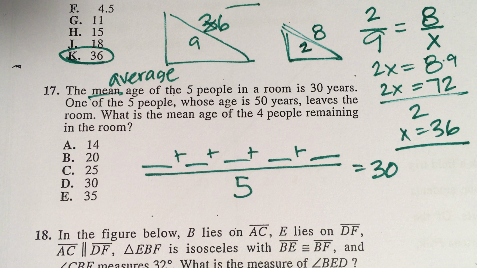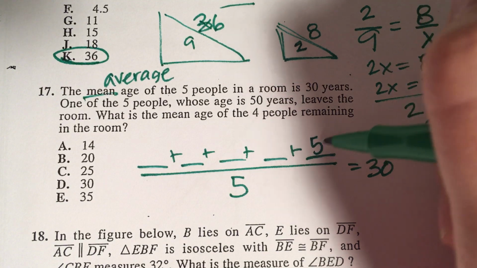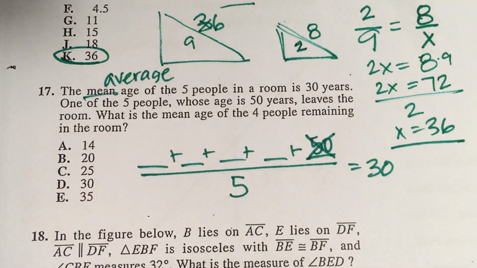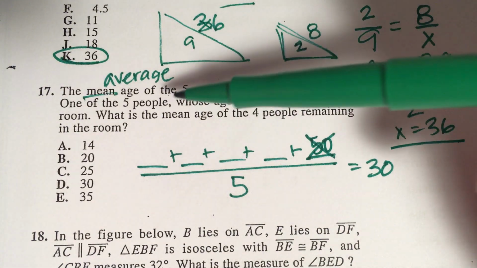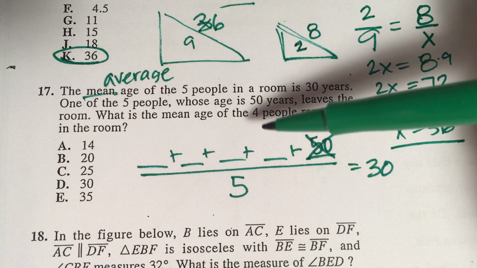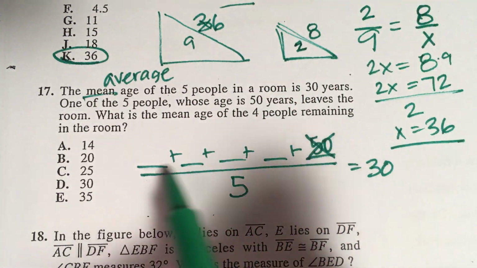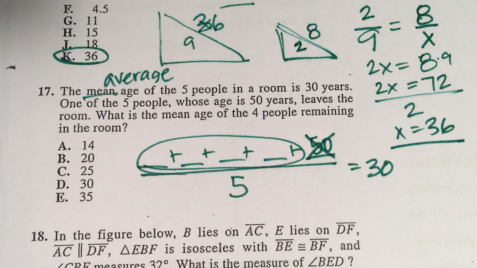One of the 5 people, whose age is 50 years, leaves the room. So we used to have one person who was 50 and that person is leaving. It asks what's the mean age of the 4 people remaining in the room. So now they want to know this group here.